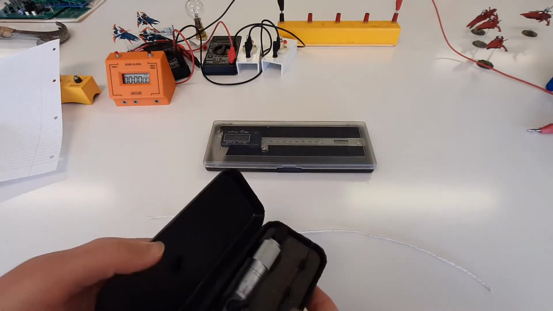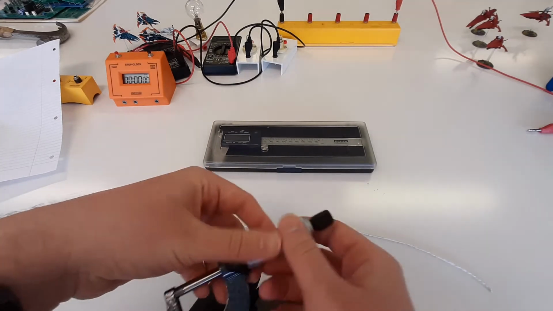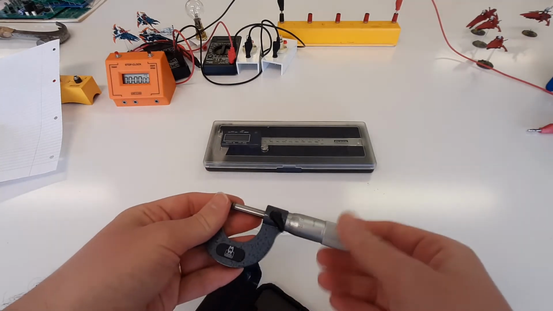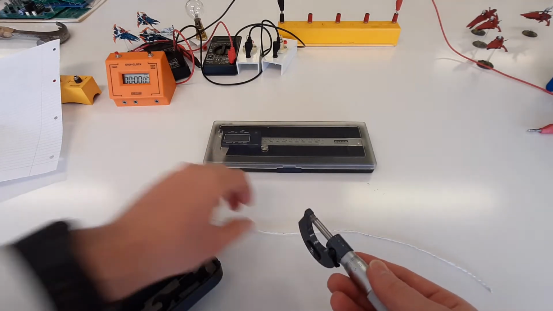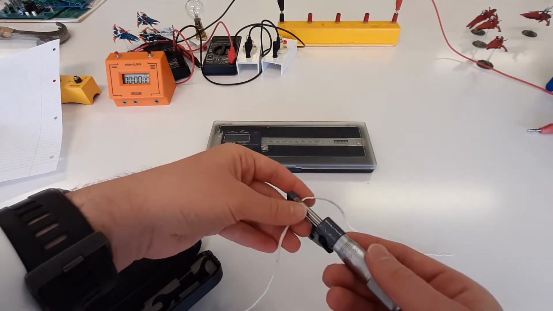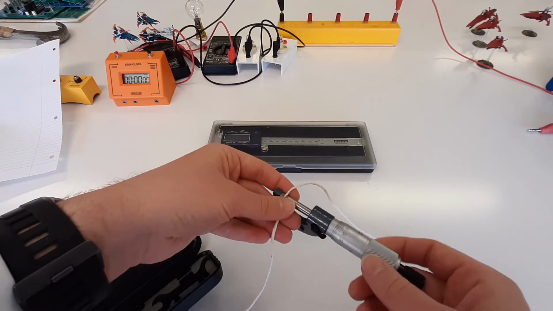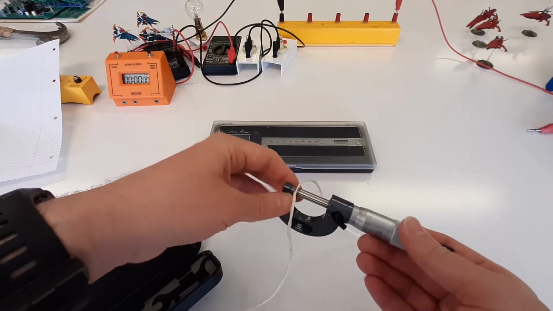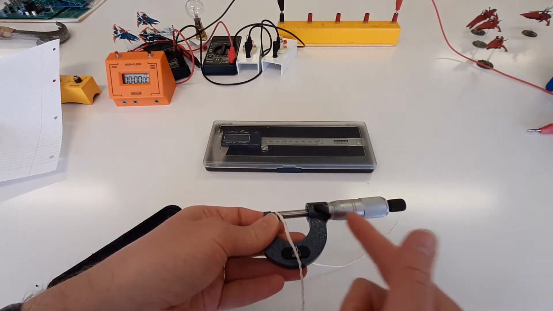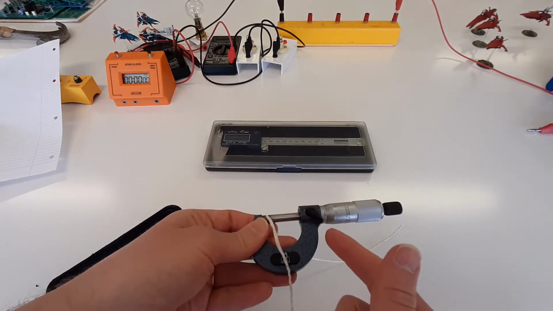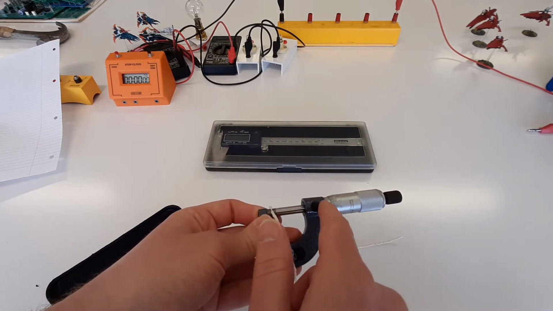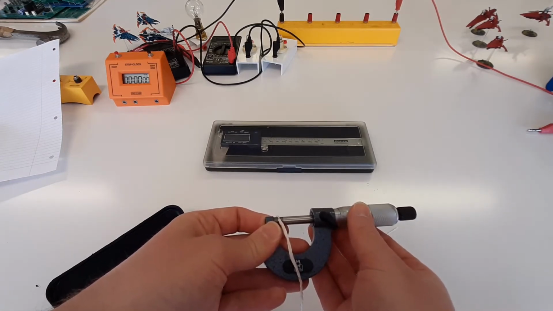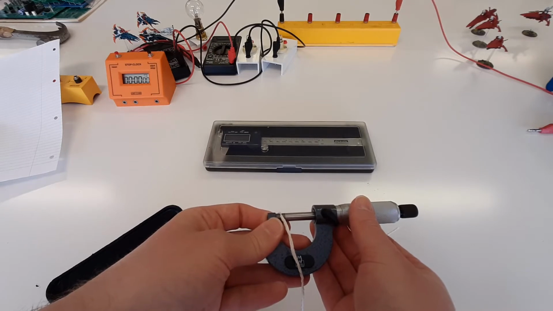So we need to look at these things here. These are micrometer screw gauges, okay? And this is an analog version of it. What these do is they measure very, very small lengths for you. So we can just measure the width of this piece of string now. I'll be honest, reading this thing is actually really difficult, so I tend not to bother, but honestly it's not too bad. What you do is you line up the, there we go, just line that up.